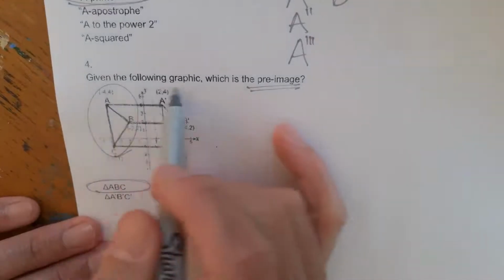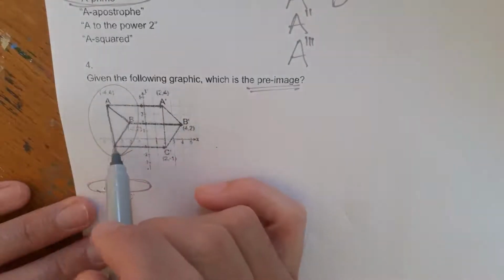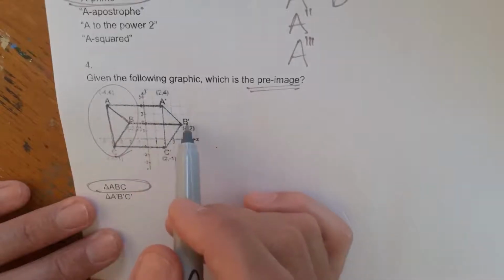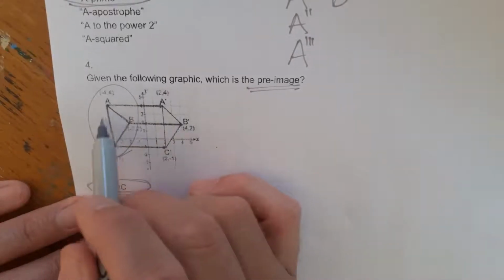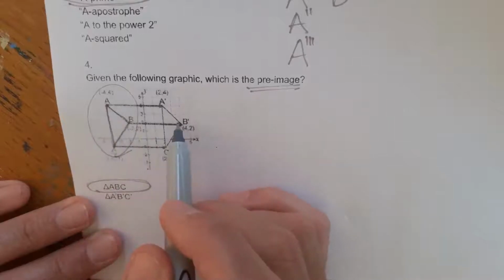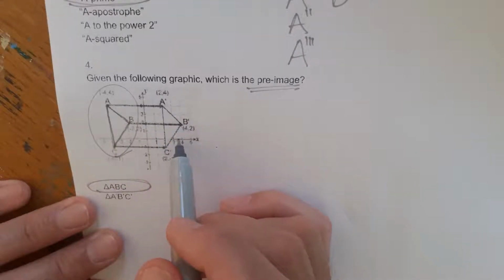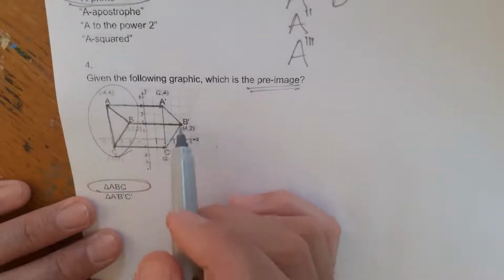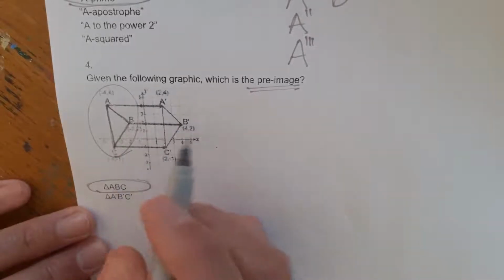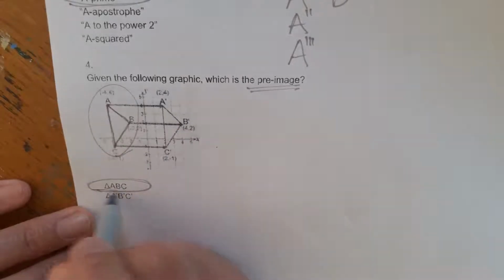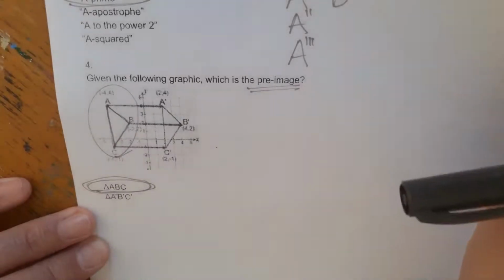So here they say in the graphic, which is the pre-image. Well, look at this one, triangle ABC, and then triangle A prime, B prime, C prime. So this is the pre-image before it is translated. This is the one afterwards, okay, because it's got the primes. That's our typical way of using this notation. So the pre-image is triangle ABC. The image would be triangle A prime, B prime, C prime.